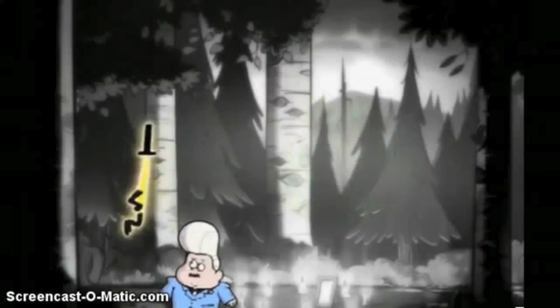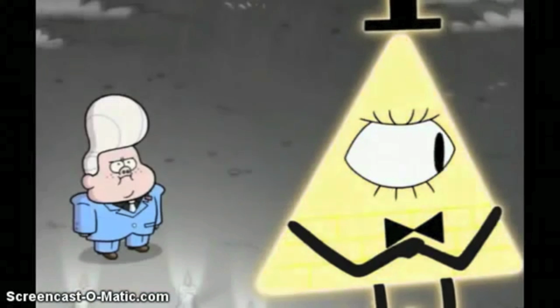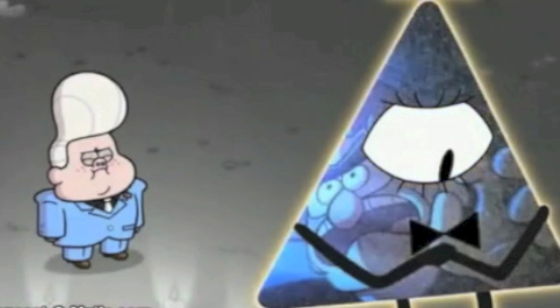And when Gideon mentions Grunkle Stan and asks him, do you know who Grunkle Stan is? Bill Cipher shows a picture of Grunkle Stan. And that picture shows Grunkle Stan trying to grab something. Now you can see that there's a flashing computer in the background, which is the computer for the portal, or it's the portal itself. Now, why is Bill Cipher in there and how did he get in there? I can't answer you that.